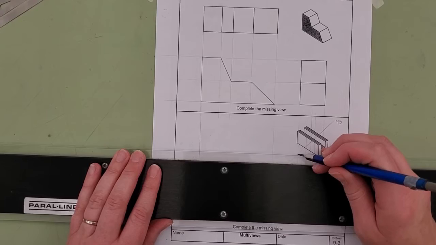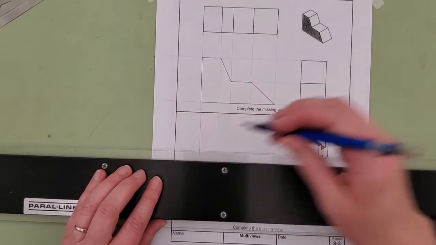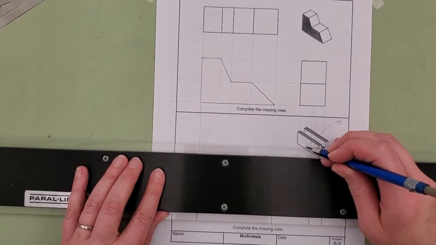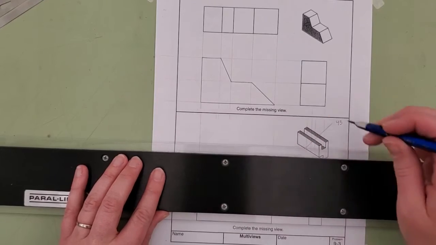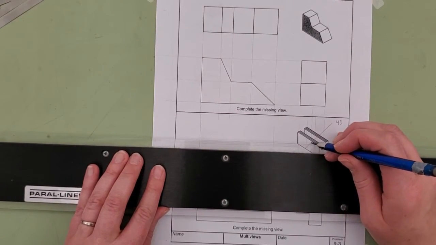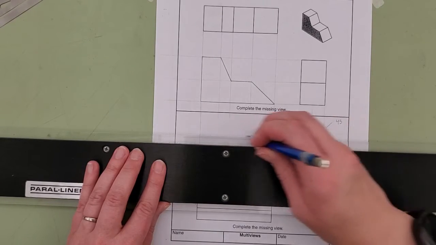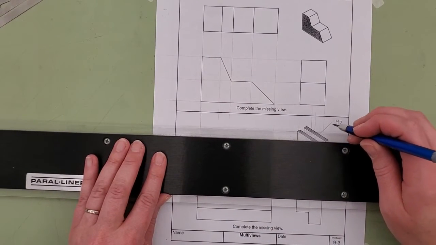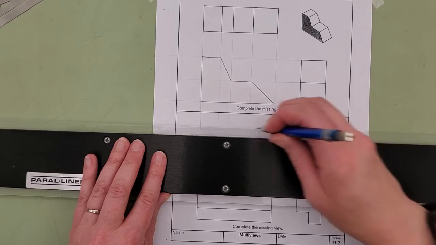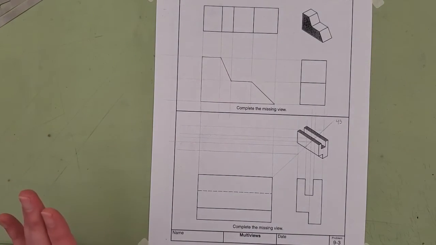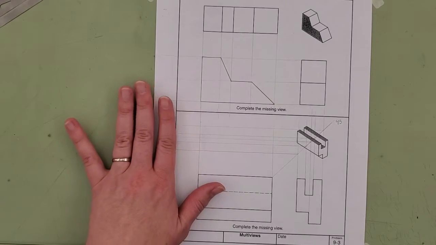And where it hits that 45, I'm going to project them horizontally over to where the top view is going to be. I'm looking. Everything's there.